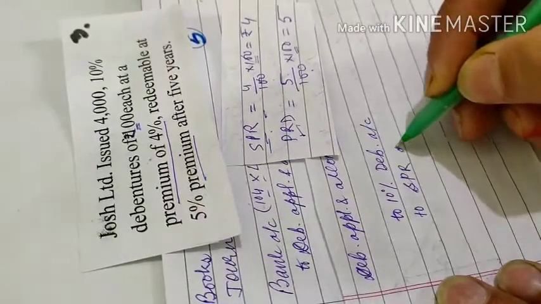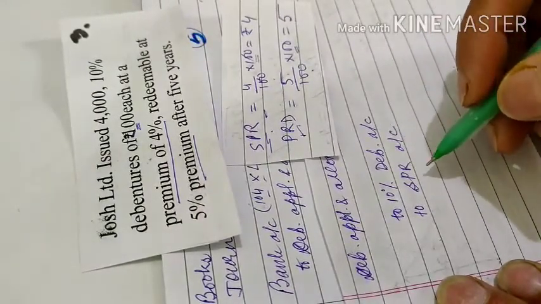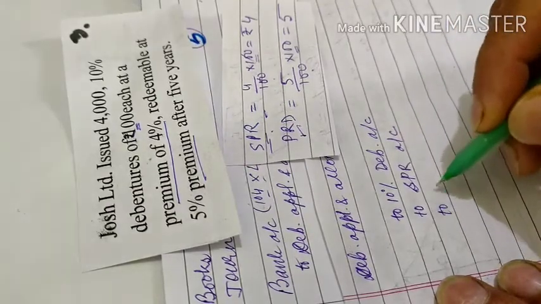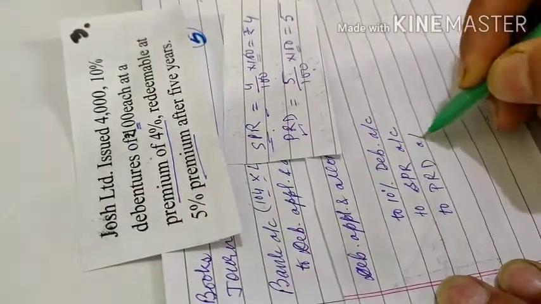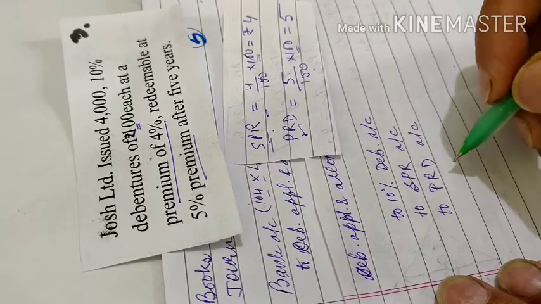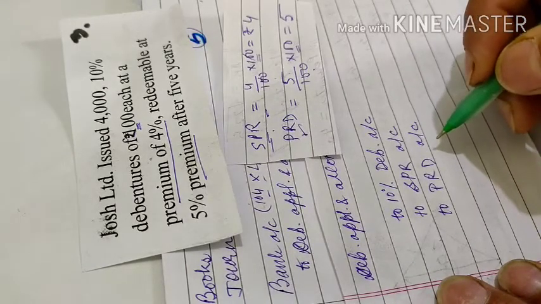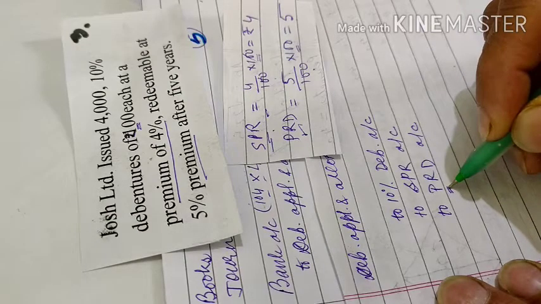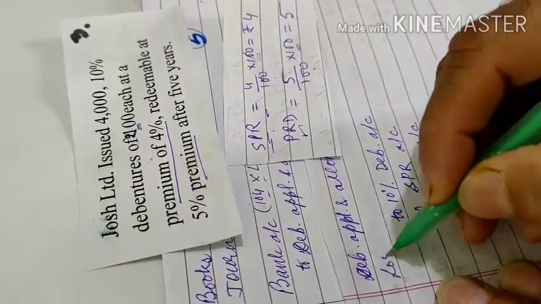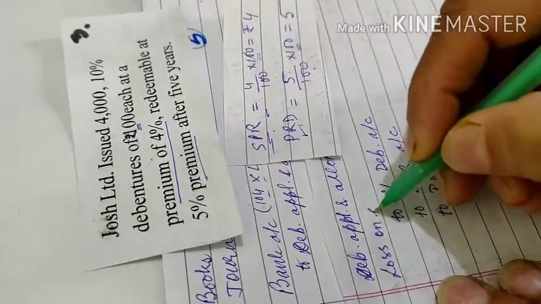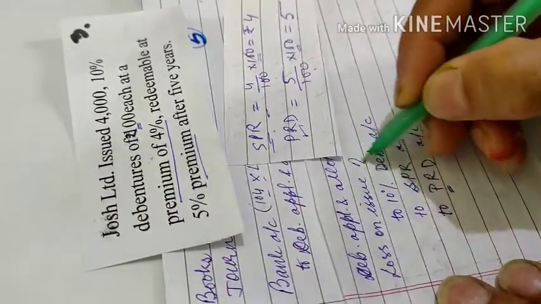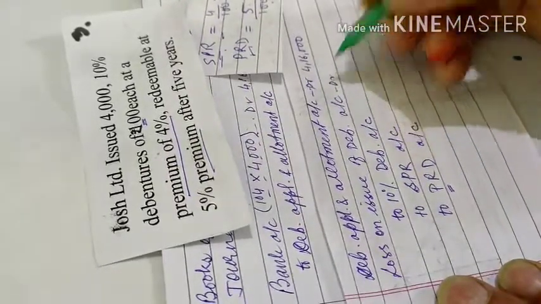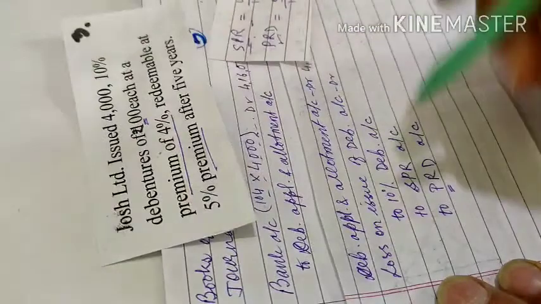To SPR account, you know the meaning of SPR, that is securities premium reserve account. And then you have to PRD account. PRD means premium on redemption of debenture account. Now since there is a premium, there will be a loss, so loss will be on the debit side, loss on issue of debenture account debit.